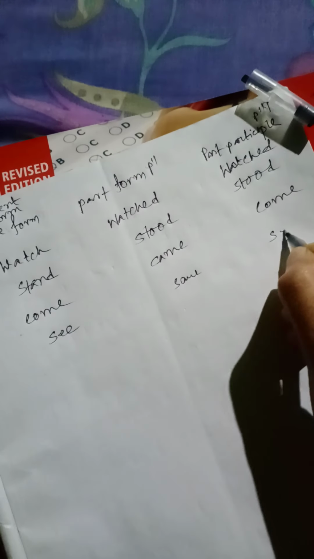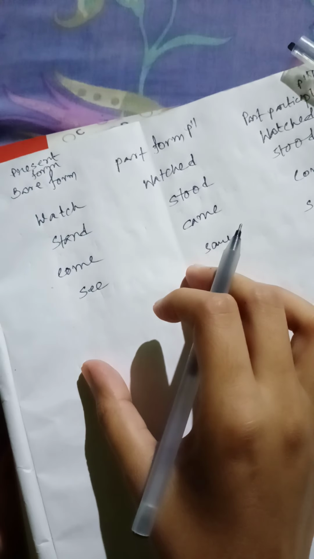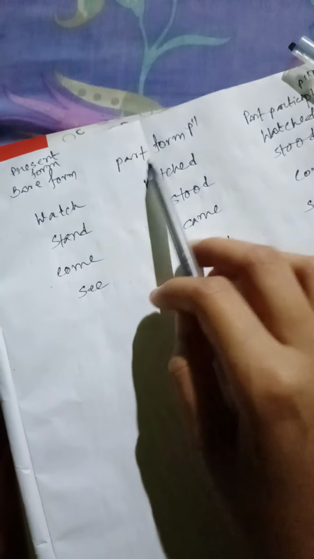See, saw, seen. These are the forms of verb. A verb can have three forms. First form is present form, that is base form, and the second is past form, and the third one is past participle form.